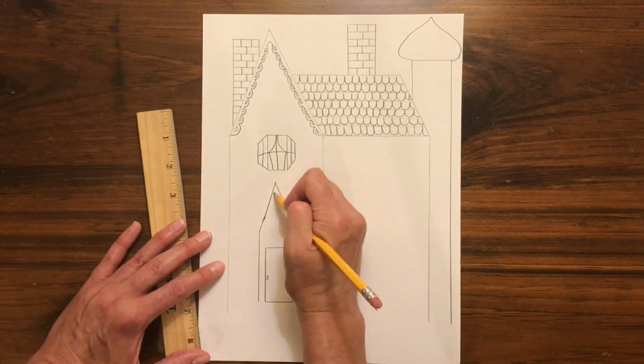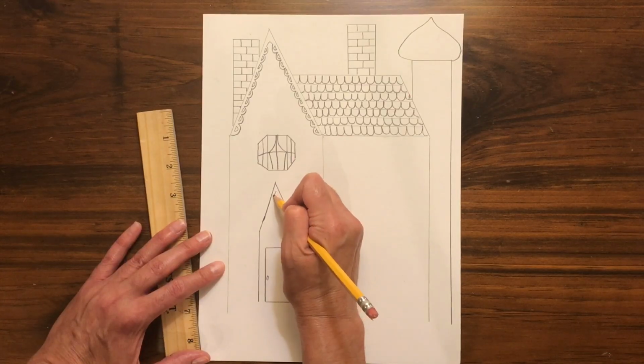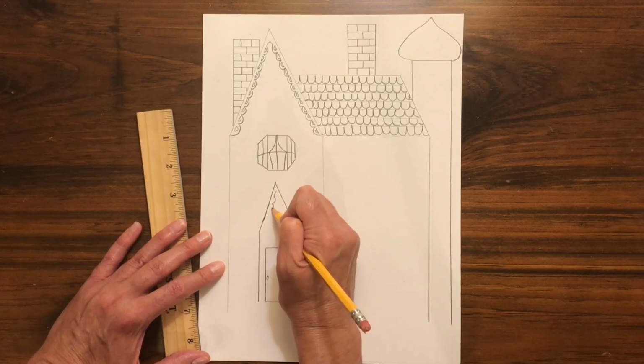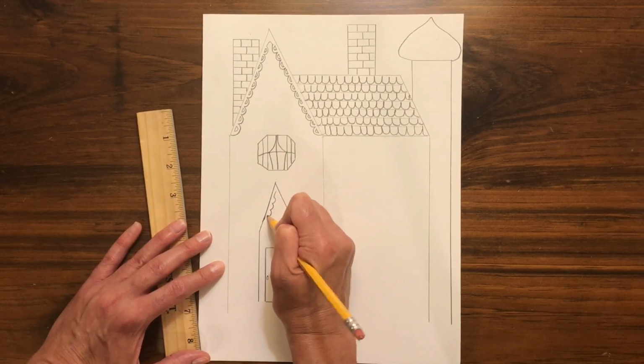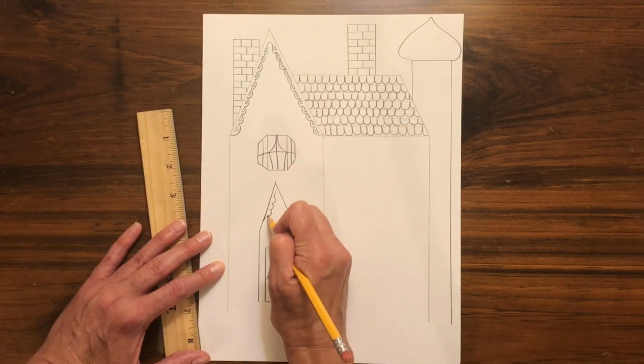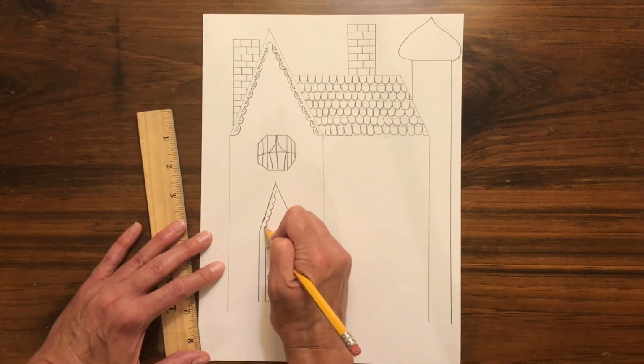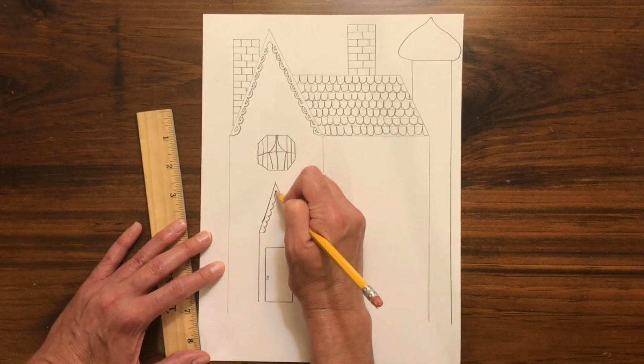And then we can add gingerbread details inside here. Maybe to match the ones above if you'd like. If not, that's okay. They can be totally different designs.